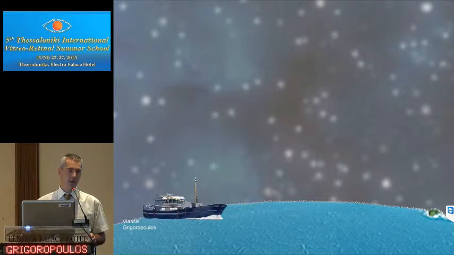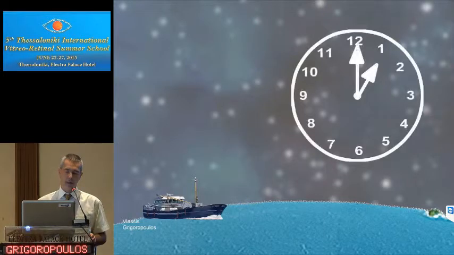Up to now, the only treatment that we had for vitreomacular traction was surgery. It was vitrectomy with removal of the vitreous, peeling of the membrane, peeling of the ILM, in order to reform the fovea and put the retina in its normal shape. But recently, in the last couple of years, a newcomer has come, which is Ocriplasmin.